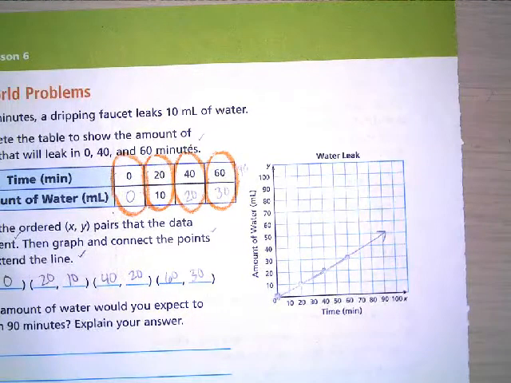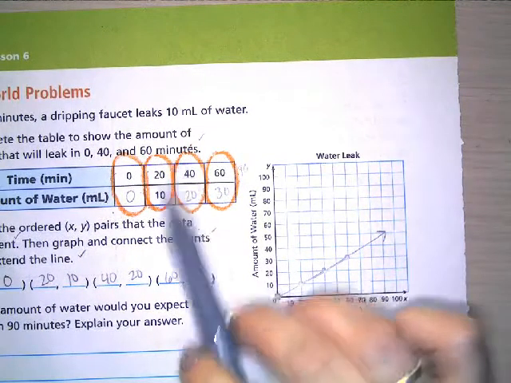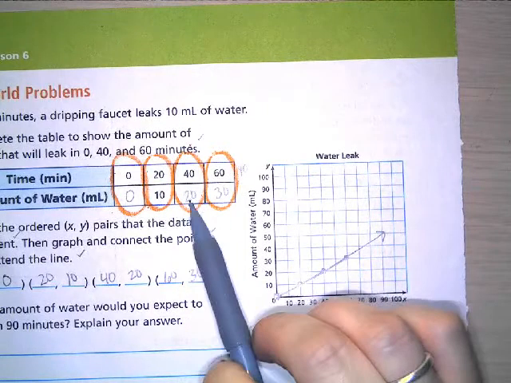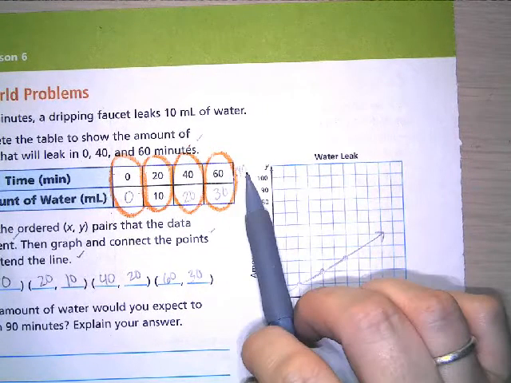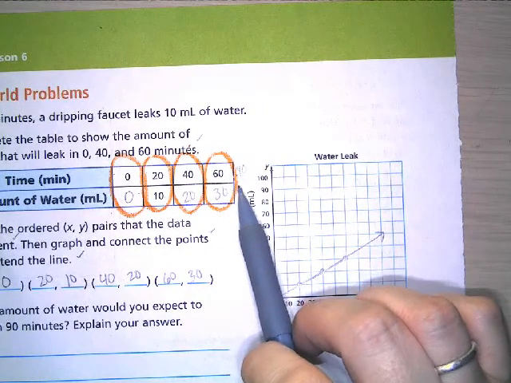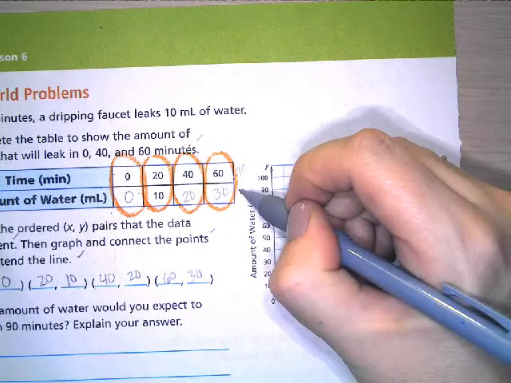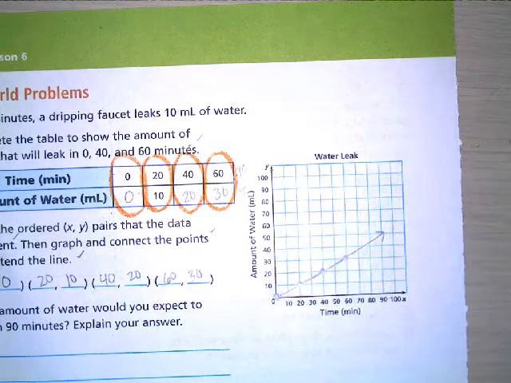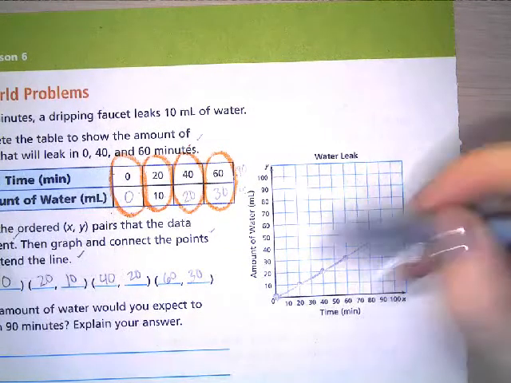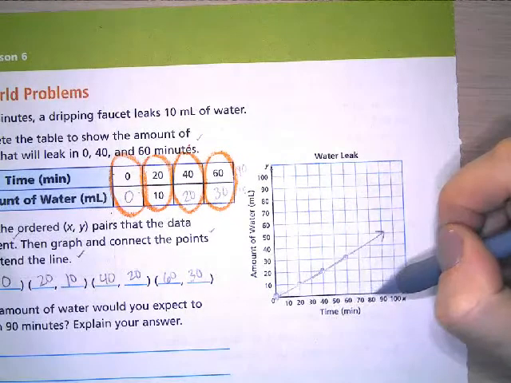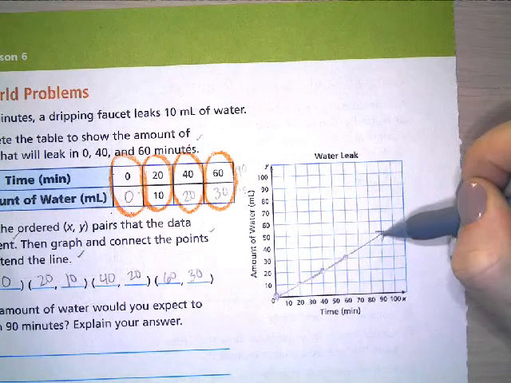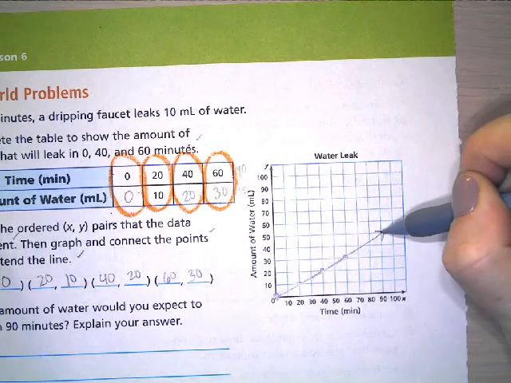I'm going to use the table because I'm not sure. So I go, okay, let's go up here to the table, everybody. If I put in 90, if it was going for 90 minutes, how much water would have leaked? You just follow the rule. What was the rule? Divide by 2, divide by 2, divide by 2. 90 divided by 2 is 45. So it should have been at 45.